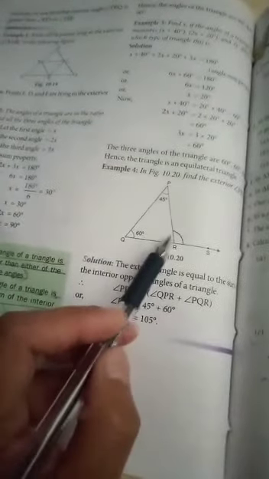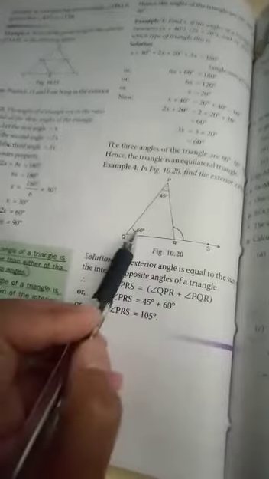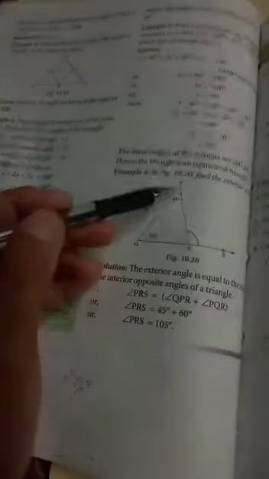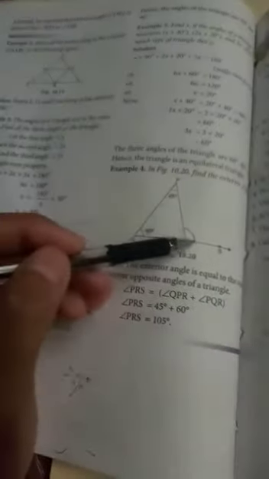Okay, if you compare them alone, the one which is outside is greater than the inside. But suppose, okay, leave this one, because you can see this one, they form a linear pair. So leave this one, compare with the other two. If we add these two which are far from this one, their value will be equal to the exterior. So remember, if you compare alone, the exterior is greater than the interior.